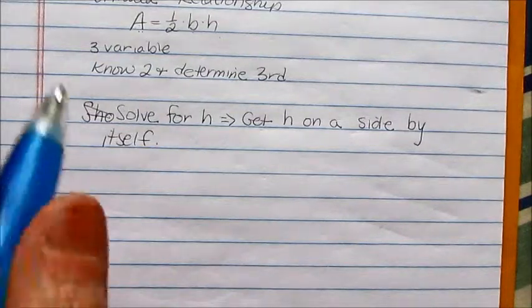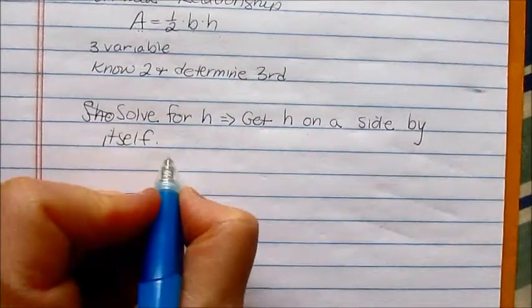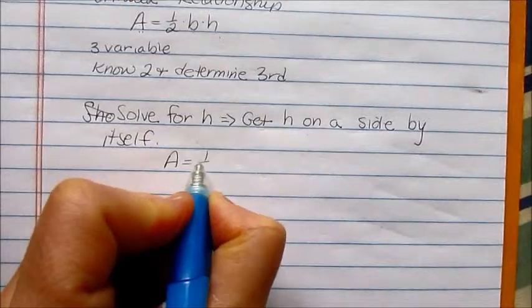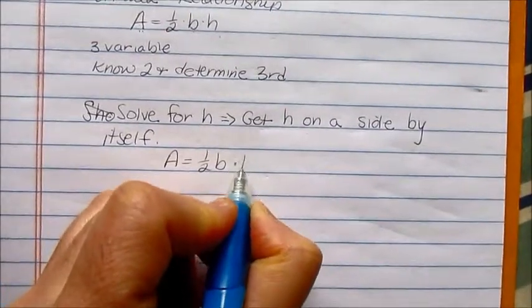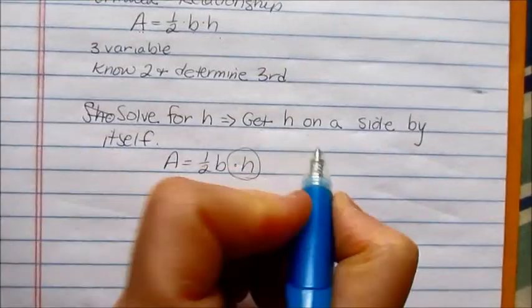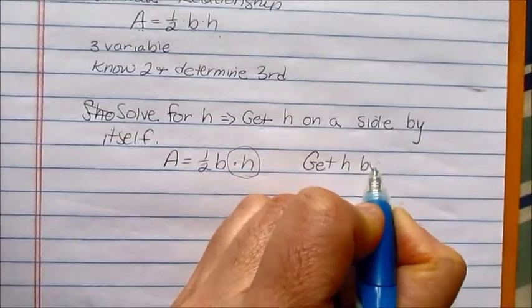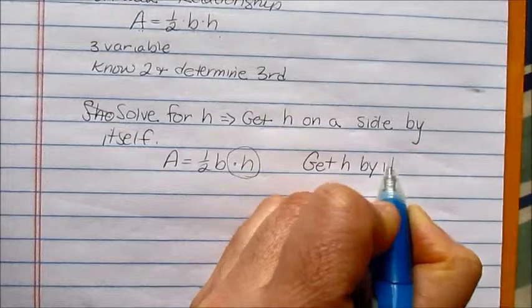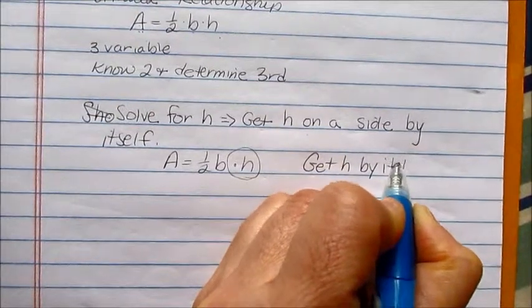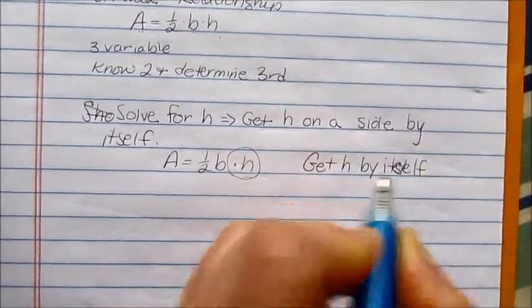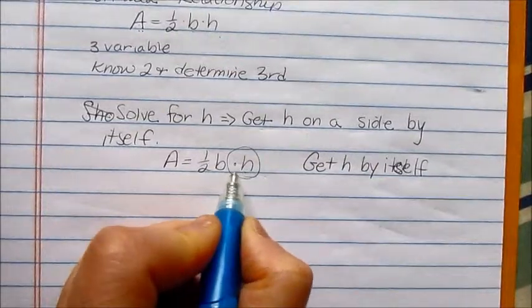Now, in order to solve for h, we had the formula, area equals 1/2 base times height. We want to get h by itself, which means this should be the only thing over here.